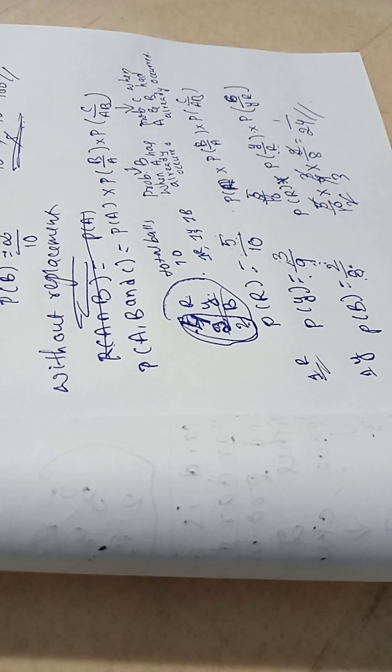So in such a way, with replacement and without replacement, we will do dependent events. So when you do dependent events, you have to read the question whether it is with replacement or without replacement.